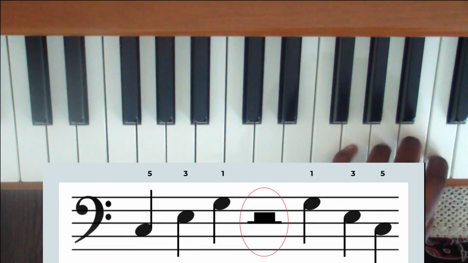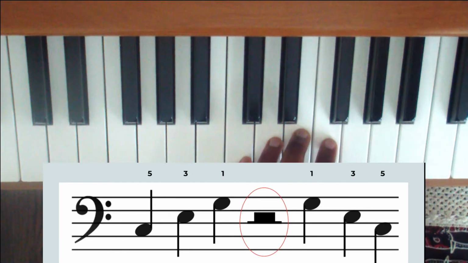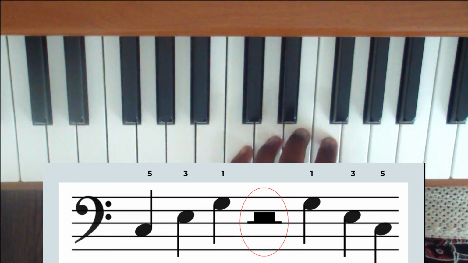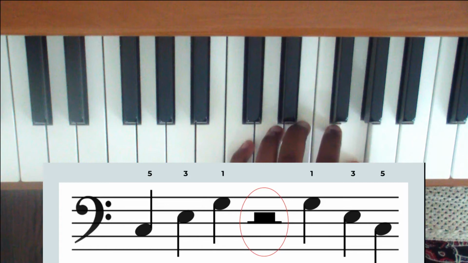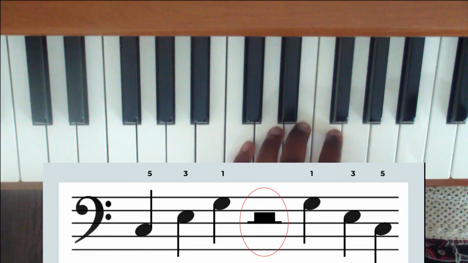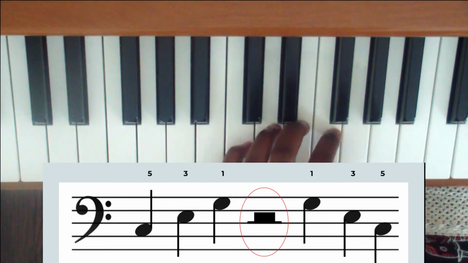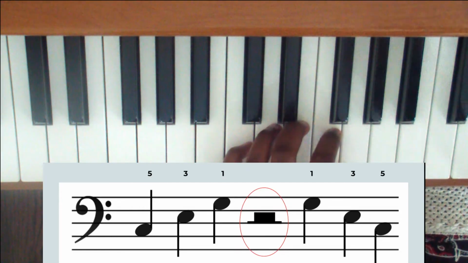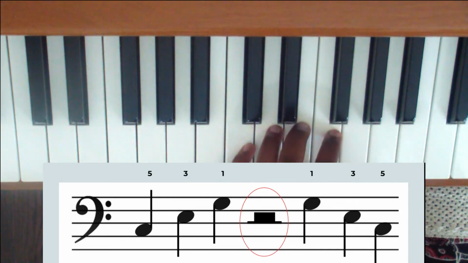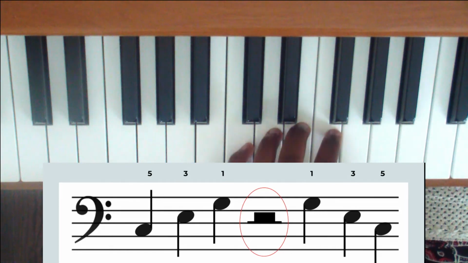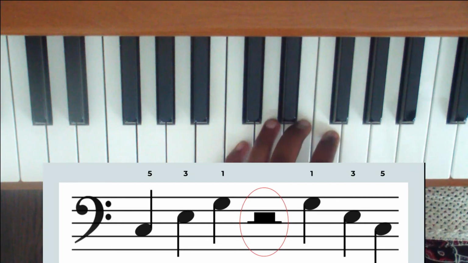So we have our 5th finger on C, and we're just going to play the rhythm that I put there. Rest, rest. So play the quarter notes for only one beat, but the half rest, remember the half rest is worth 2 beats. So I'm gonna play it a couple more times. So ready, go. Rest, rest.